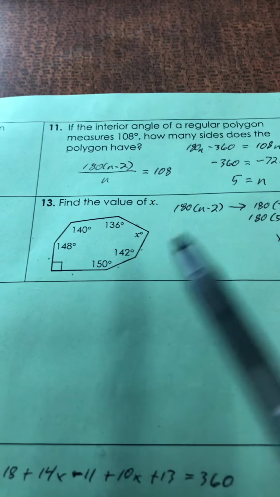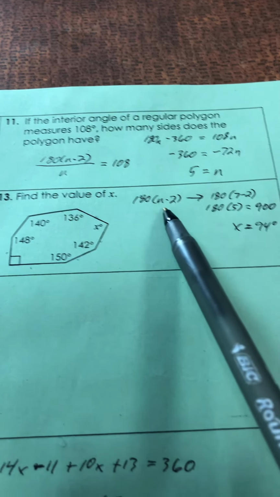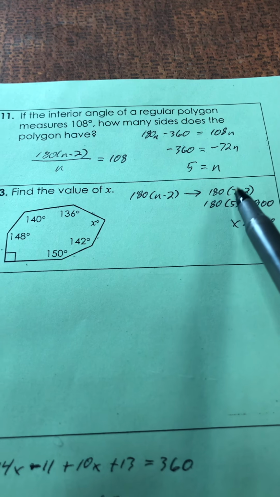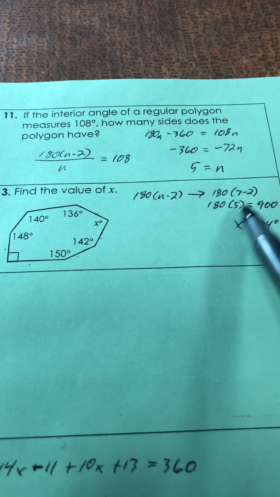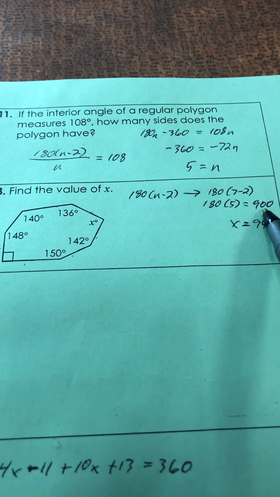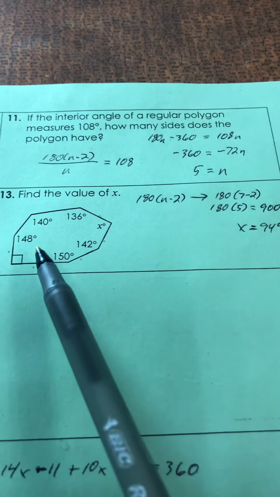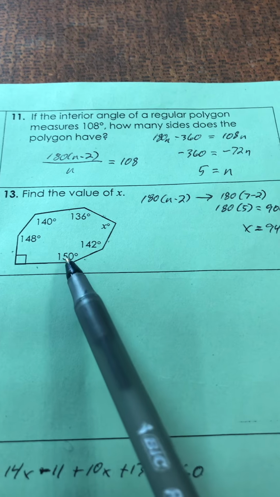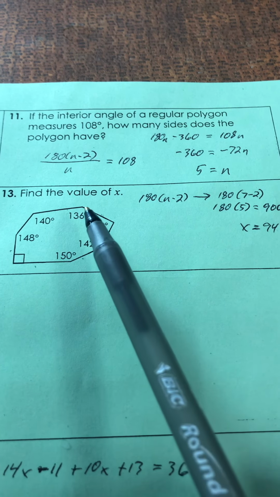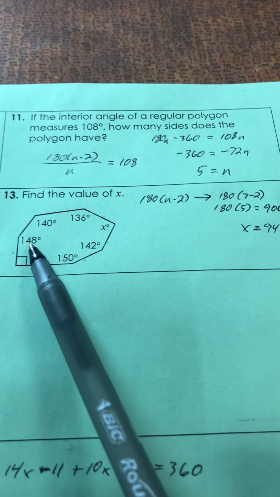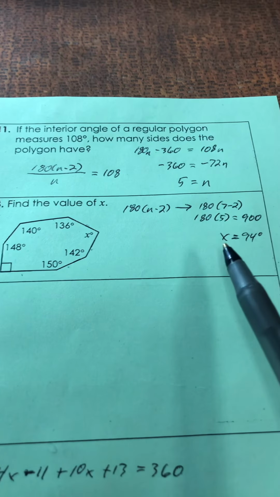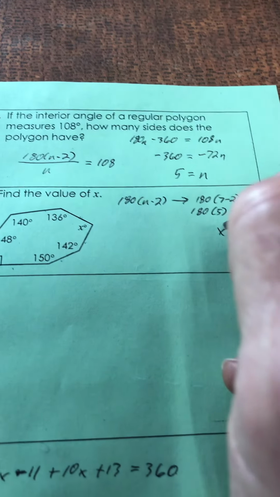For number 13, find the value of x. First of all, I had to notice that this was a heptagon, and I used this formula to figure out that the sum of all of these should be 900. Then I just took 900 and started subtracting 90, 150, 142, 136, 140, and 148. Just subtracted all those, and I got x equals 94.